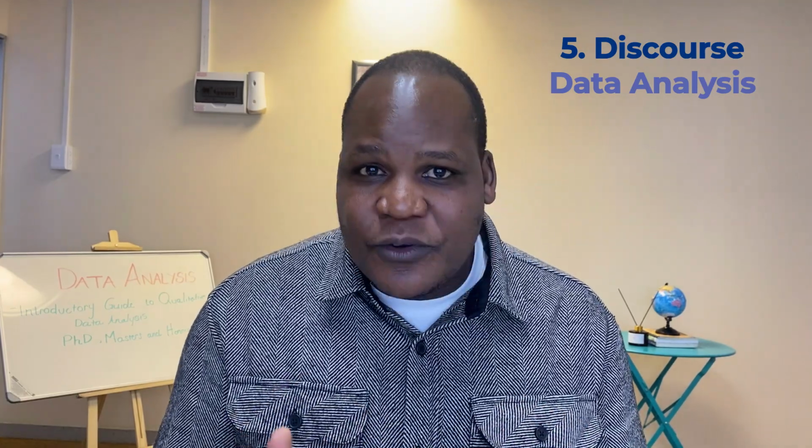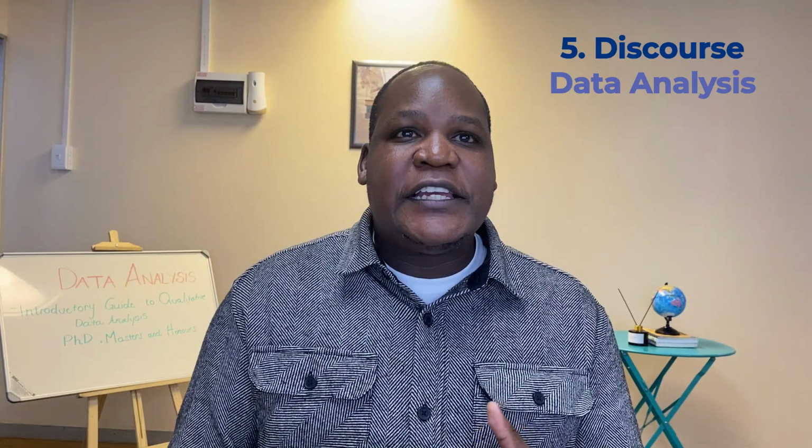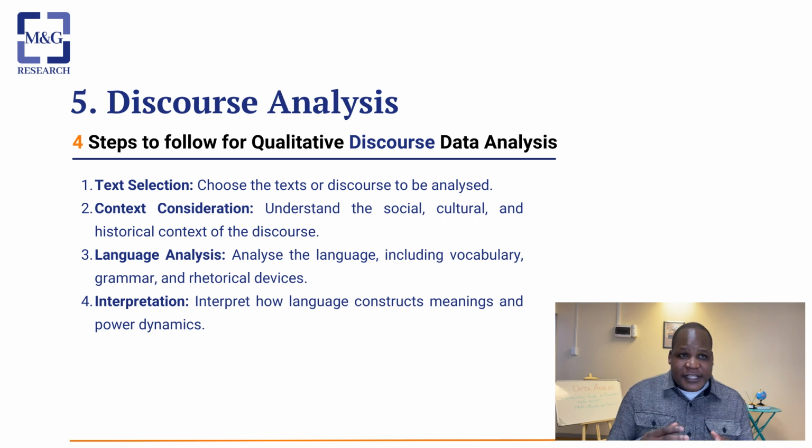So in discourse analysis, there are also 4 critical steps that, if you master them and understand them, will help you in utilizing discourse analysis in your study, in the event that you are using discourse analysis. The first step is text selection. The second step is context consideration. The third step is language analysis. And the fourth step is interpretation.